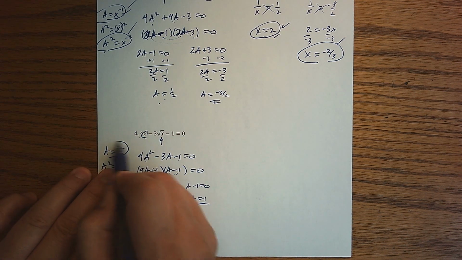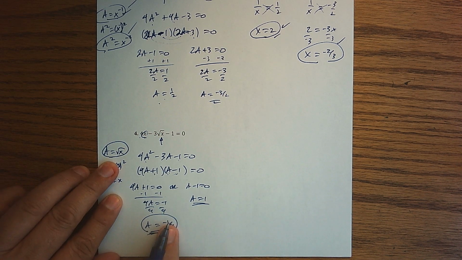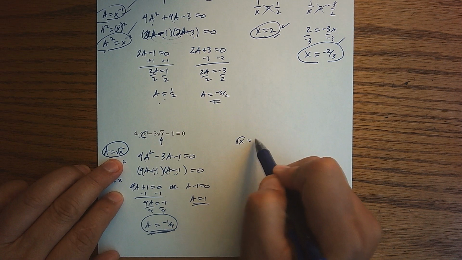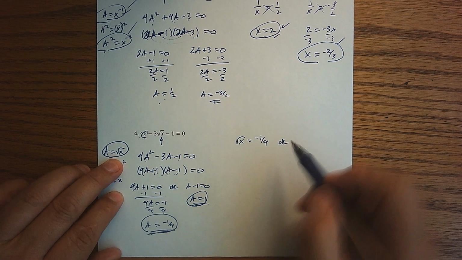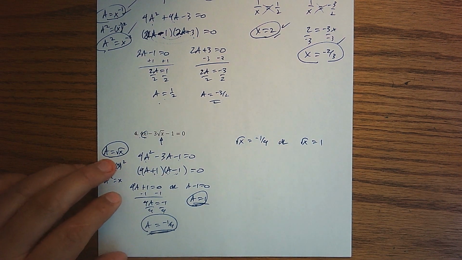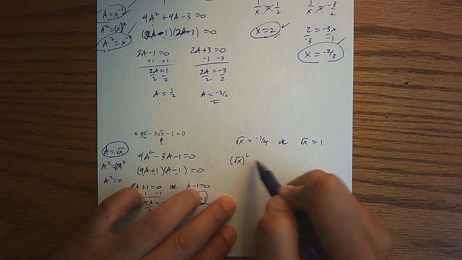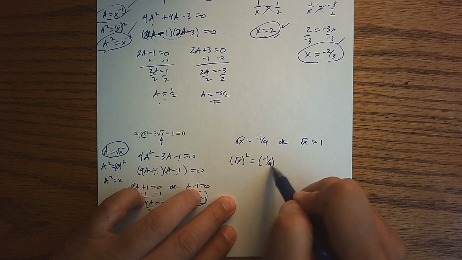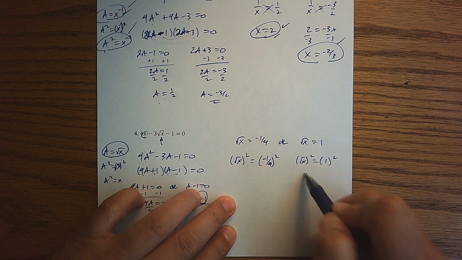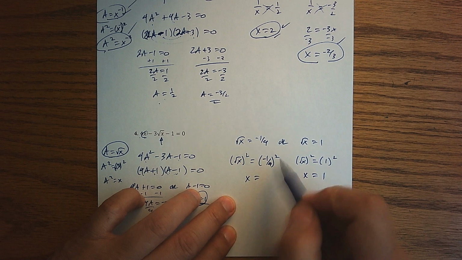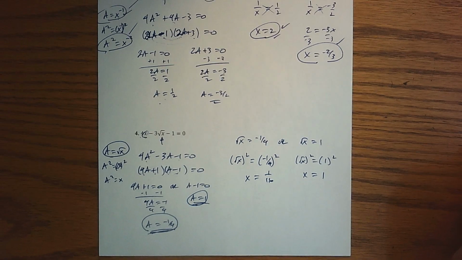So again, here's what a is equal to. It's the square root of x. And here's what I found a to equal. So that must mean that the square root of x is negative 1/4. Or if a is 1, that means the square root of x is equal to 1. Solving for x, in this case, I'd get rid of the square root by squaring both sides. This gives us x equals 1, and this would give us 1/16. Alright, so there are our possible answers.